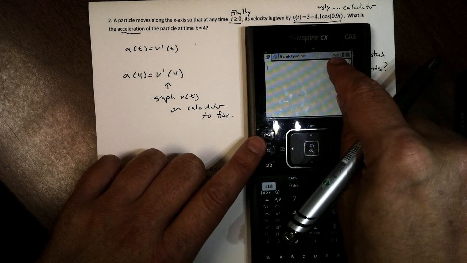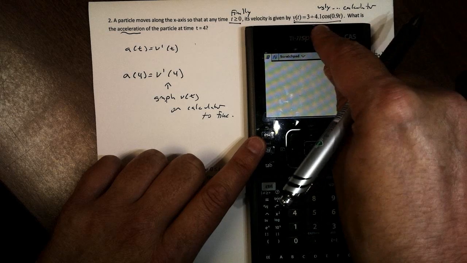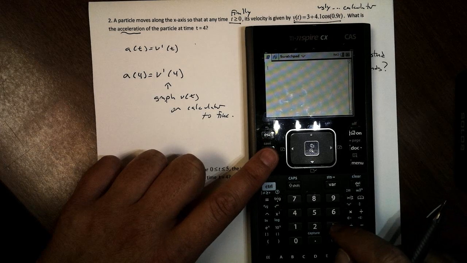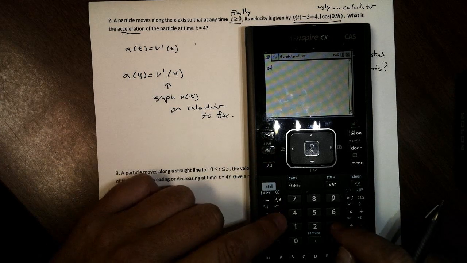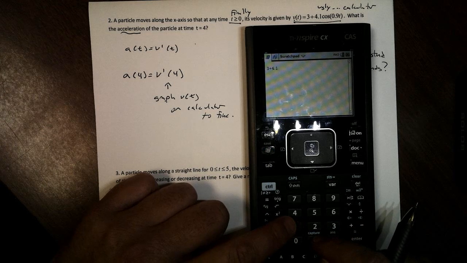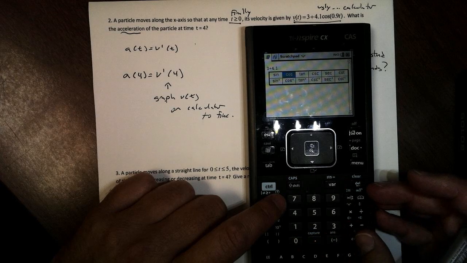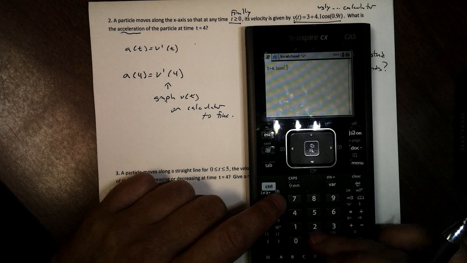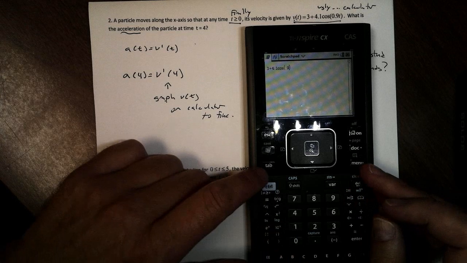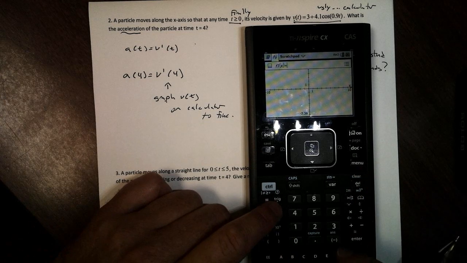Remember, make sure you're in radian mode, no degree mode here. I once had a student forget to put radian mode. Thought they aced the test. They came back very sad when they realized that they had it in the wrong mode. Be careful. We get cosine, 4.1, cosine of 0.9. Whoops, I should be in the graph mode. Sorry about that. There we go.